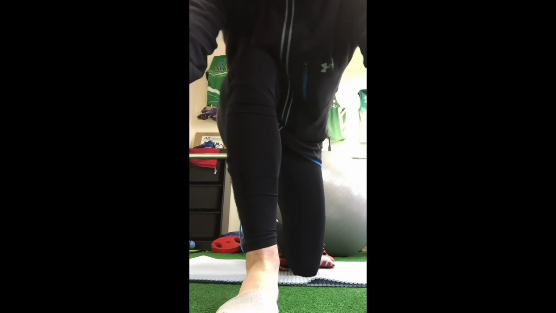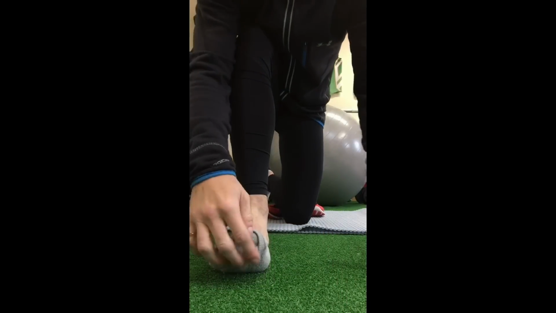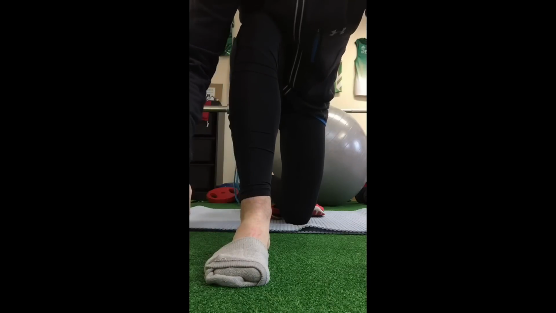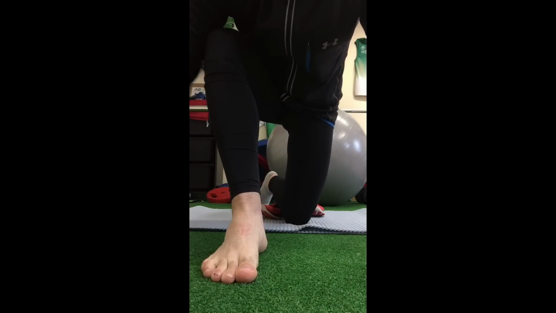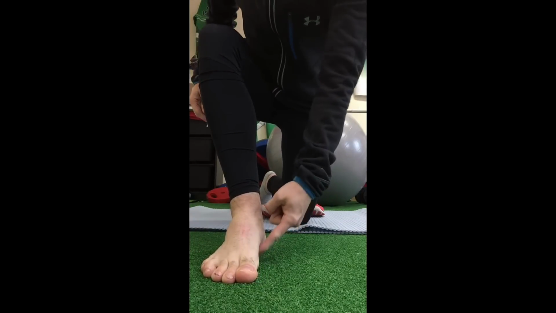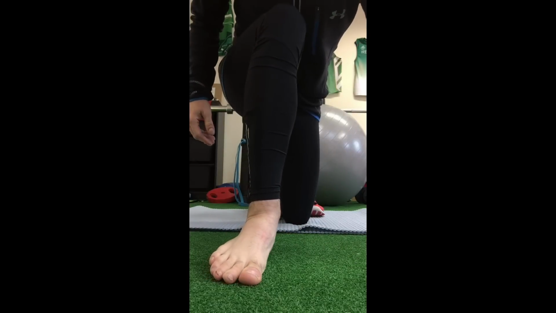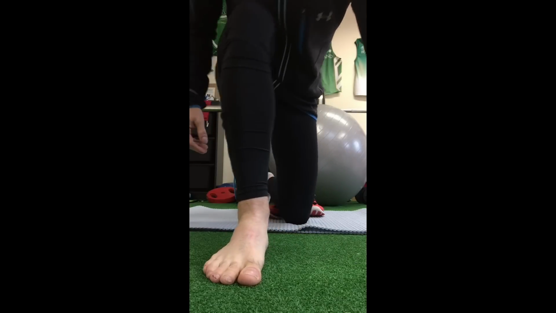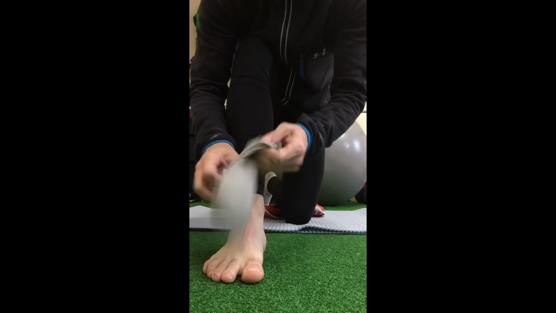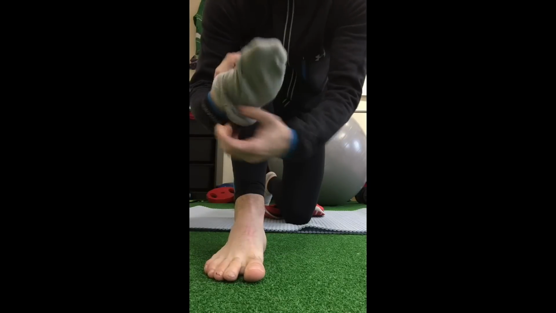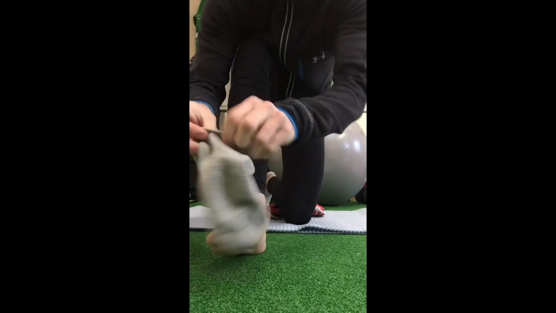Your big toe isn't strong, so it can't force you into a proper arch, so it puts downward pressure and you start to overpronate like that. So I'll put my socks on again because nobody wants to see horrible toes.